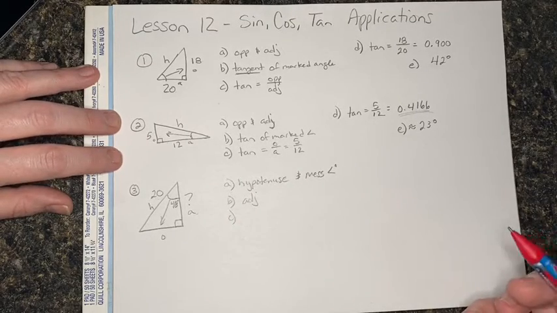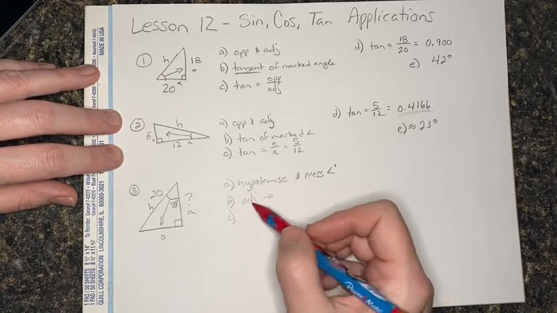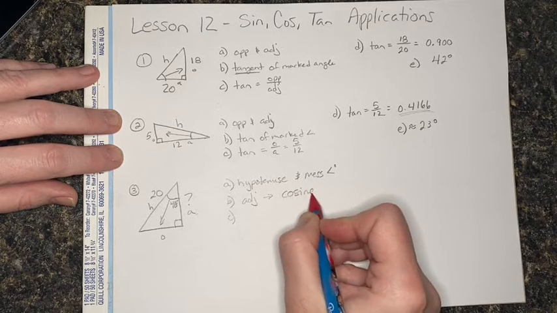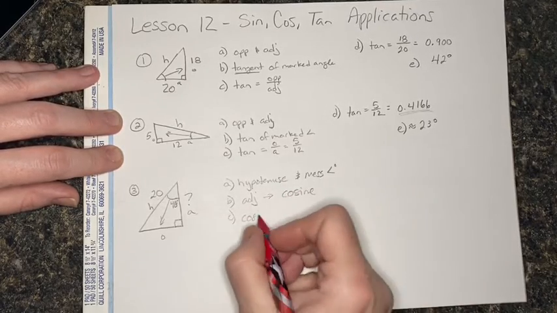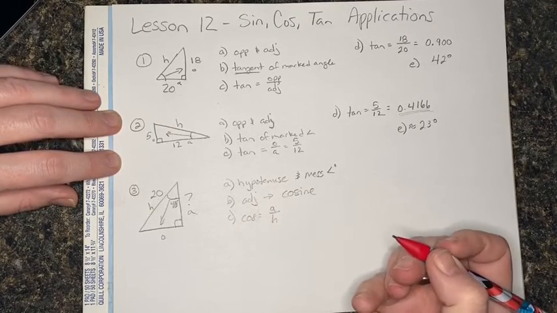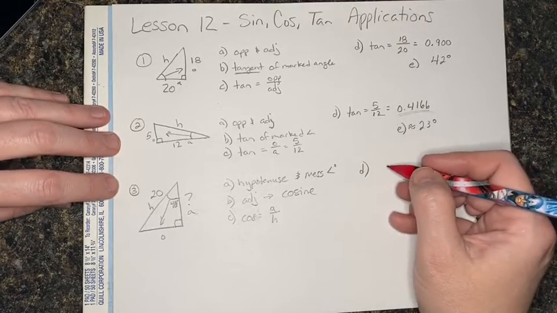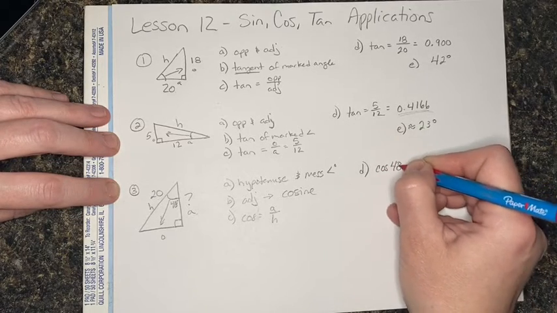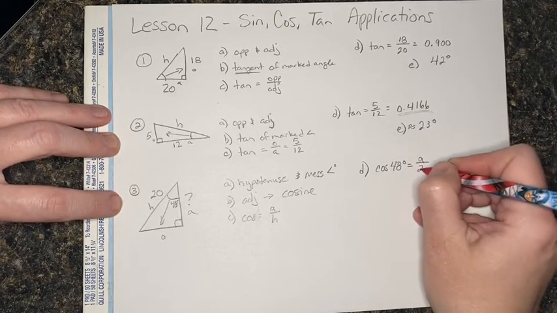So what is our formula this time? If we're looking for the adjacent side, we have the hypotenuse and we're looking for the adjacent, so we're looking for the cosine this time. So we know that the cosine of any angle is what? Adjacent over hypotenuse. All right? Cosine is adjacent over hypotenuse. So now let's put in the information that we know. We have the cosine of 48 degrees is equal to the adjacent over hypotenuse, which is 20.